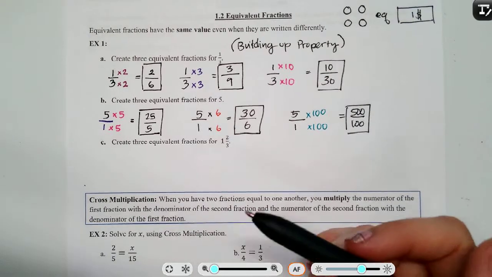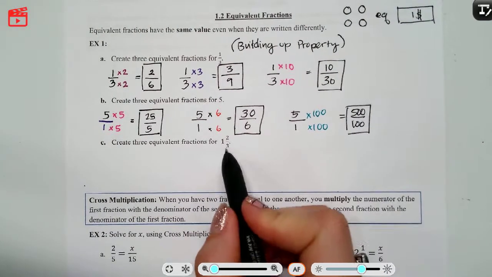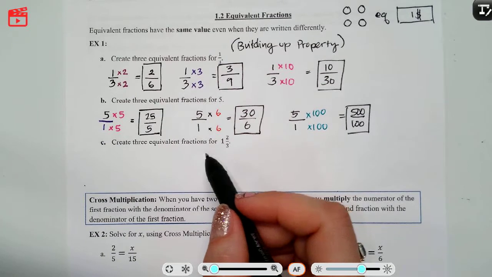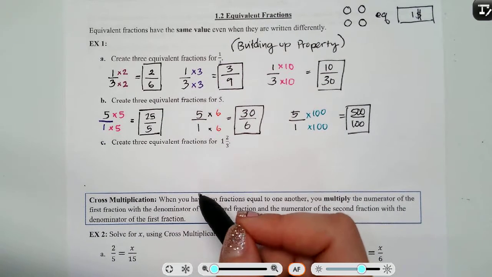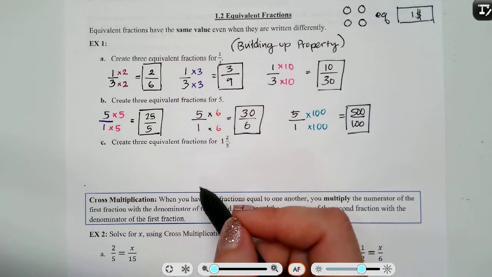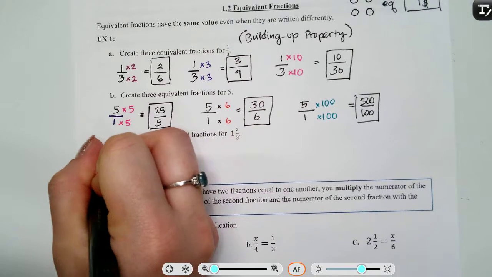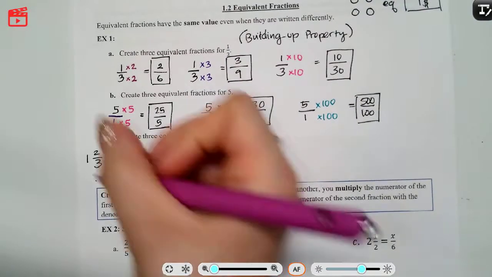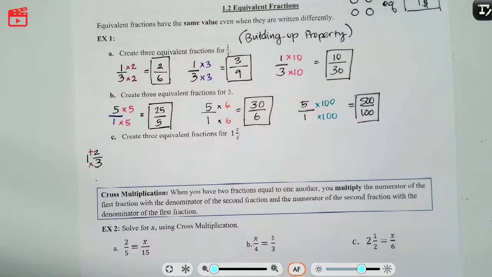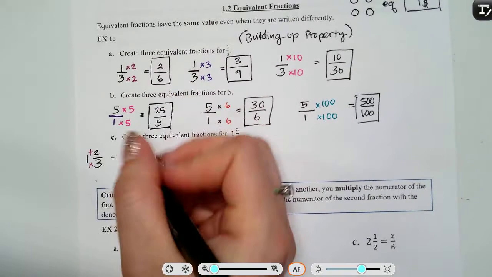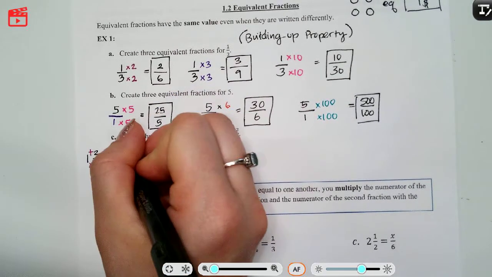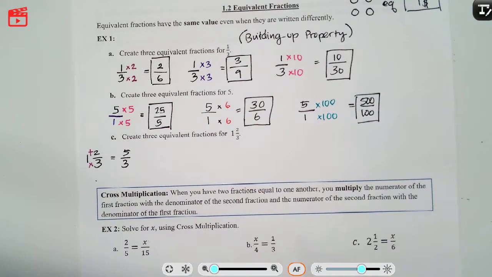All right. So creating 3 equivalent fractions for a mixed number. With a mixed number, if we want to create an equivalent fraction, first we want to turn it into an improper fraction. So let's do that before we do anything else. Let's see how to do that. We're going to multiply and then add. So that's going to be 3 plus 2, 5 over 3. So there we go. That is our fraction, 5 over 3.